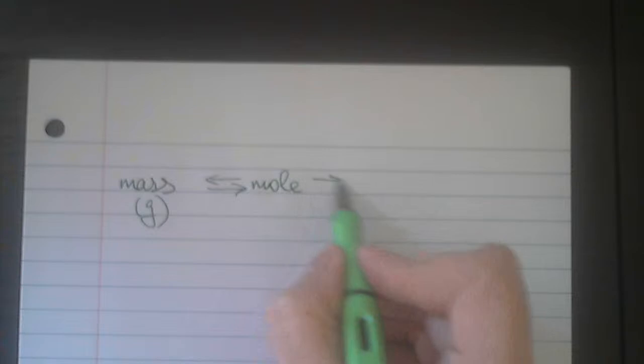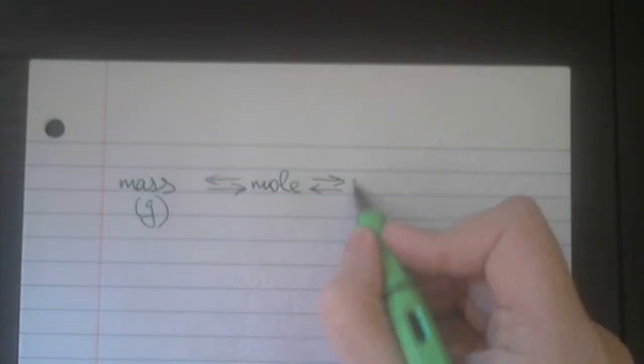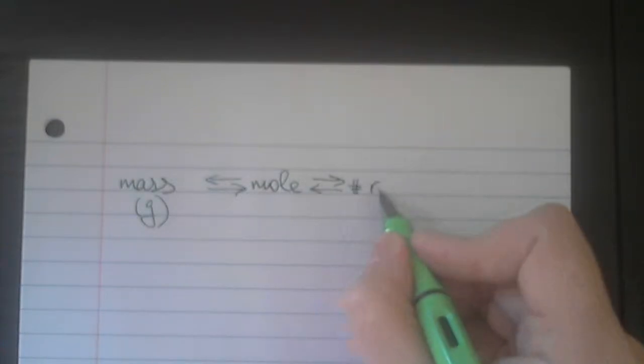So the concept of mole plays an important role in connecting mass and number of particles. Mass, usually in chemistry expressed in grams, can be converted into moles, and moles can be converted into the number of representative particles.